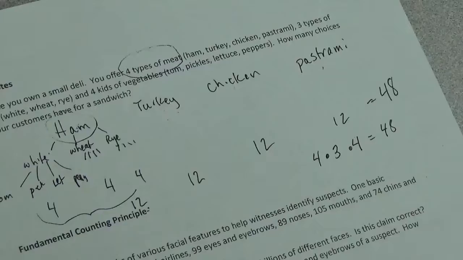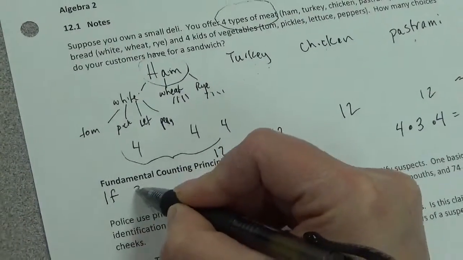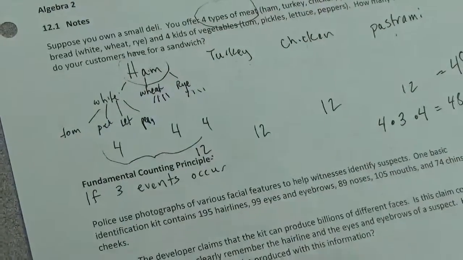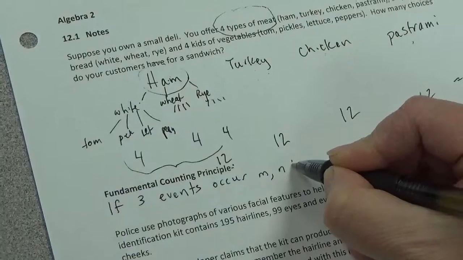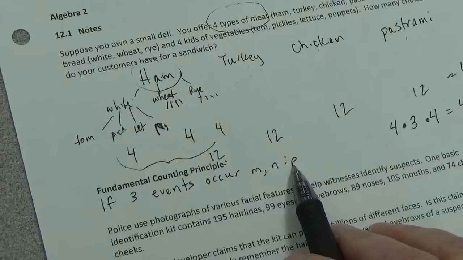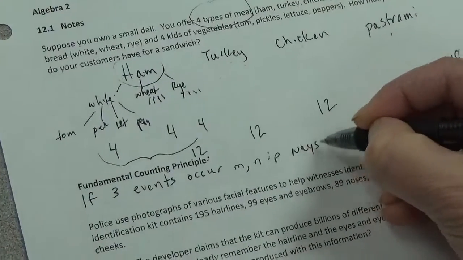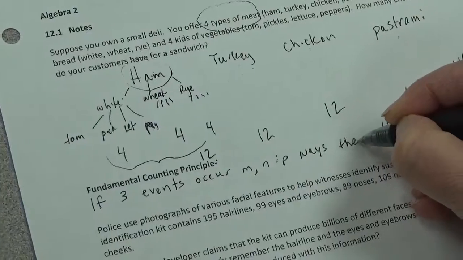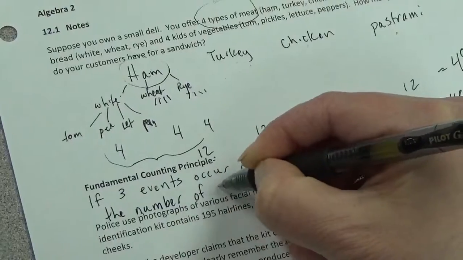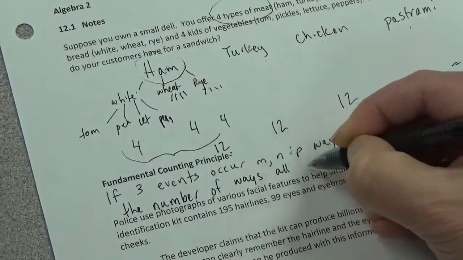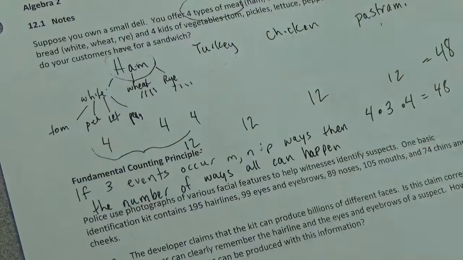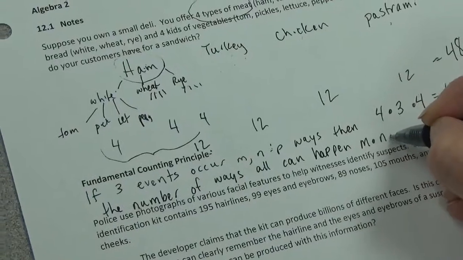So the fundamental counting principle says this: if 3 events occur, M, N, and P, that's just what we're naming the events. In our problem it was meat, bread, vegetable, ways. Then the number of ways all can happen is to take M times N times P.